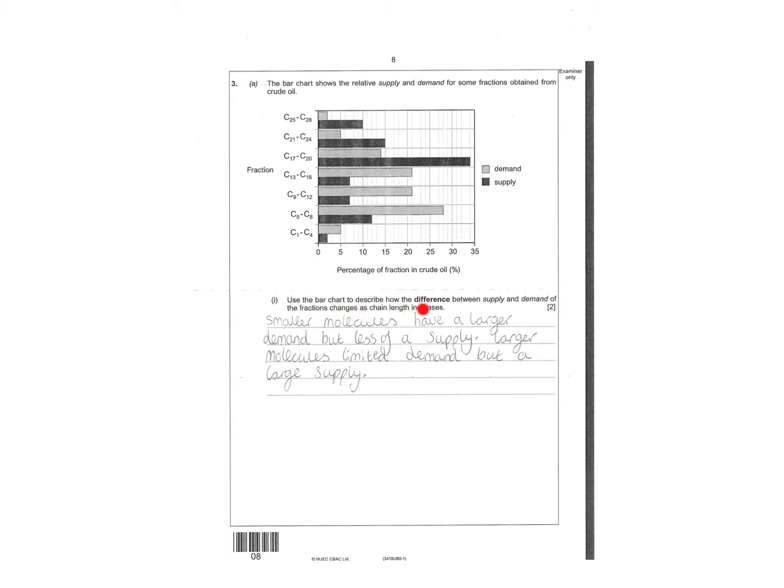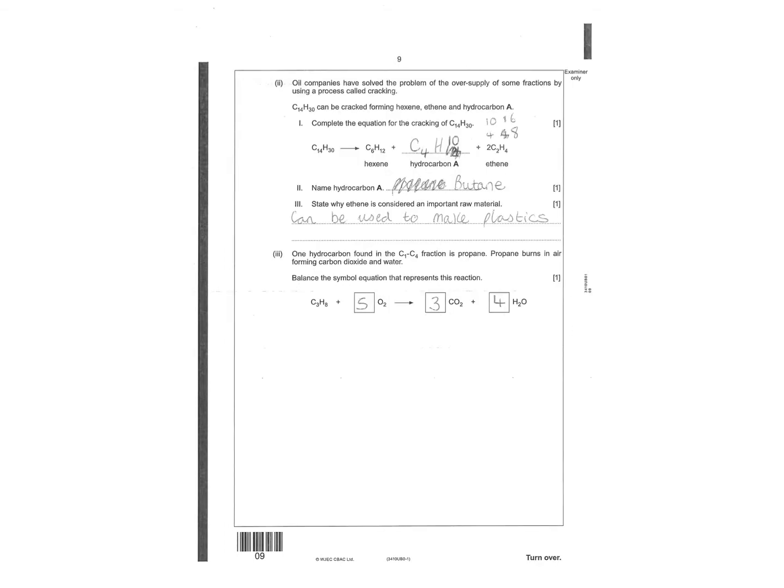Use the bar chart to describe how the difference between supply and demand of the fractions changes as the chain length increases. Smaller molecules have a larger demand but less of a supply. Larger molecules have limited demand but a larger supply. Then we're looking at the equation for cracking. Okay, so you start with C14, which means you need to end up with C14 on this side. Okay, so be careful of that.